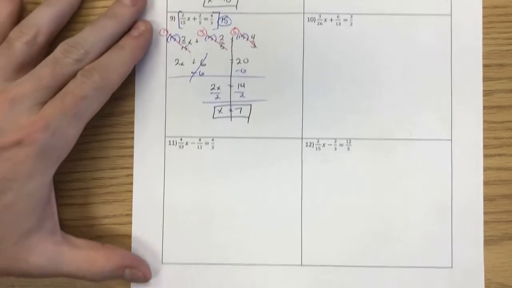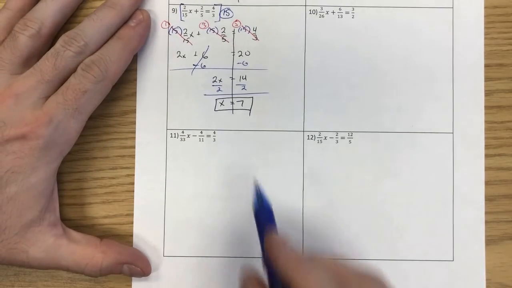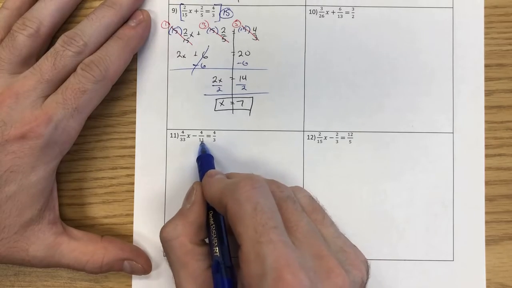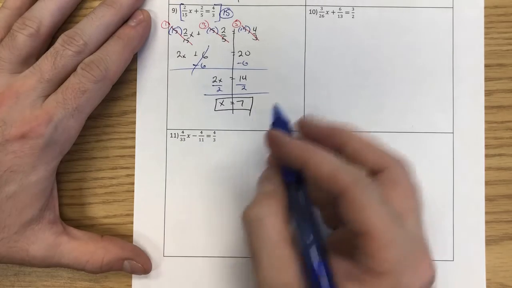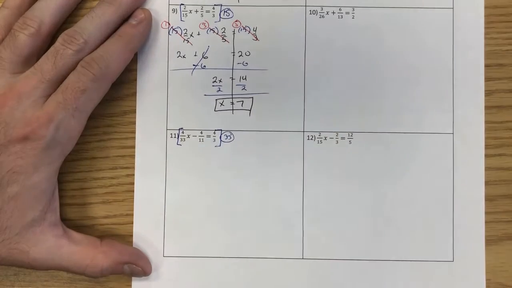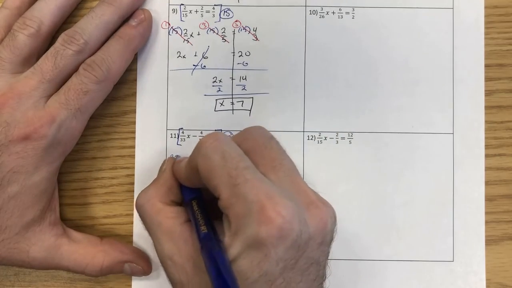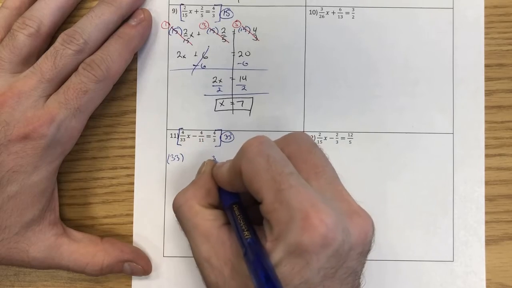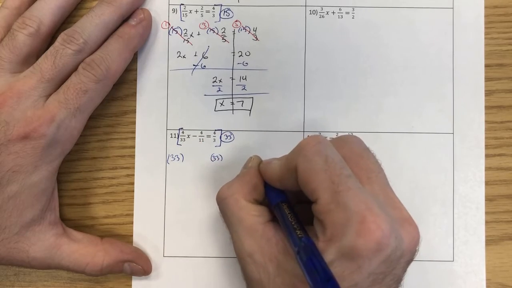Okay, let's give it a shot. So just like before, I'm going to pick a multiple of 3, 11, and 33, which we know a multiple of all 3 of those numbers is going to be 33. So multiplying each term times 33.